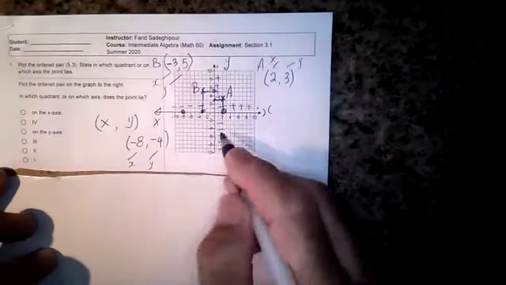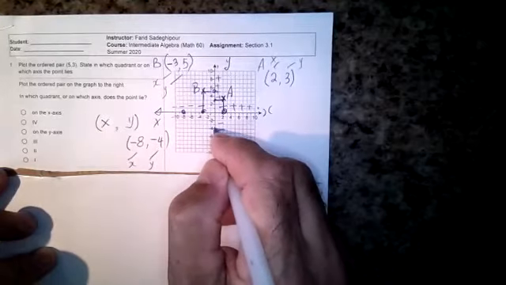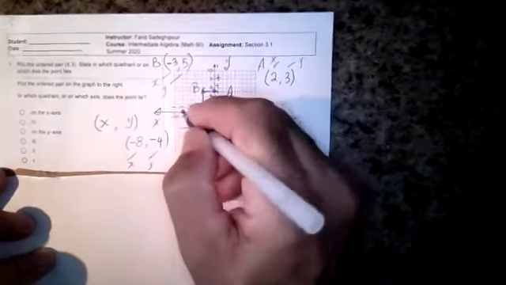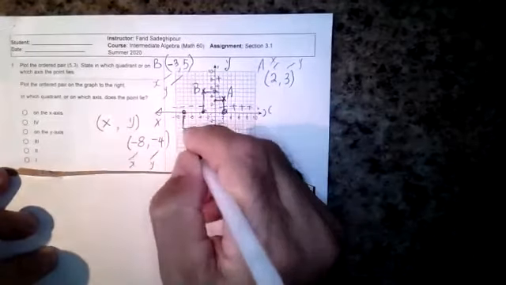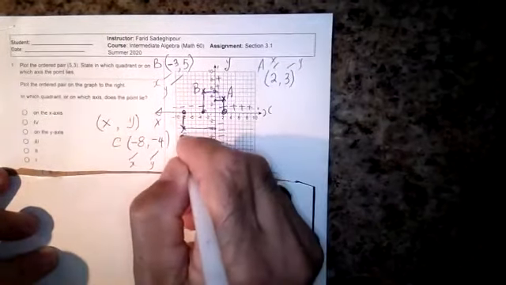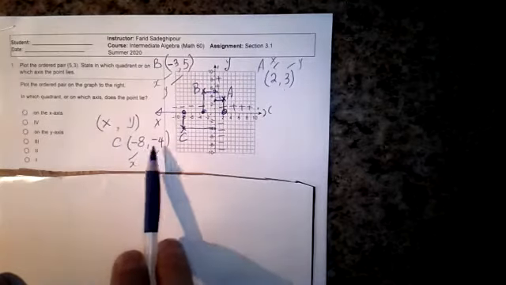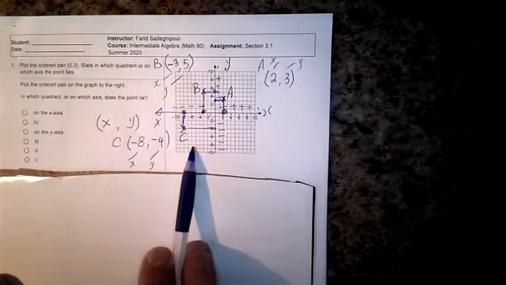On the negative Y-axis, you find -4, and then you create your rectangle. This is the point, let's call it C. So again, if both X and Y are negative, you use this quadrant, which is quadrant number 3, Q3.